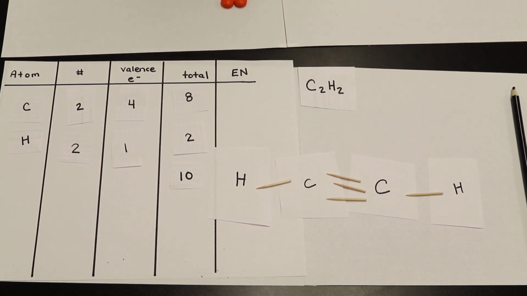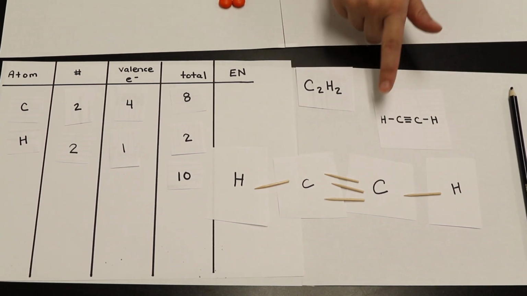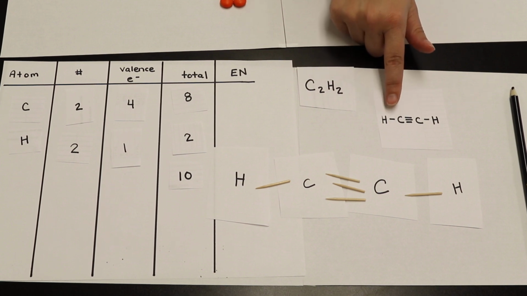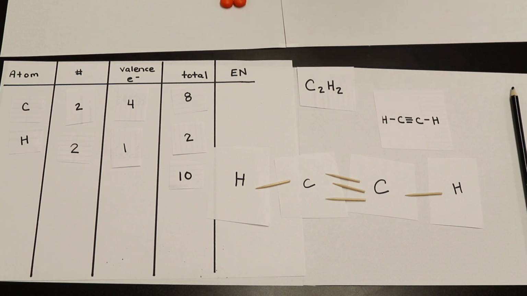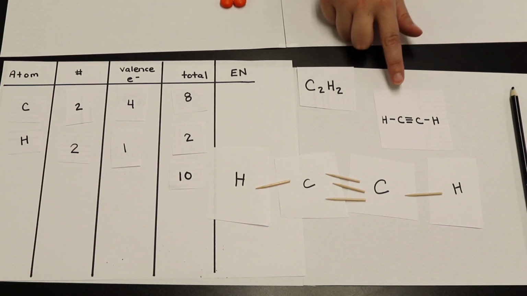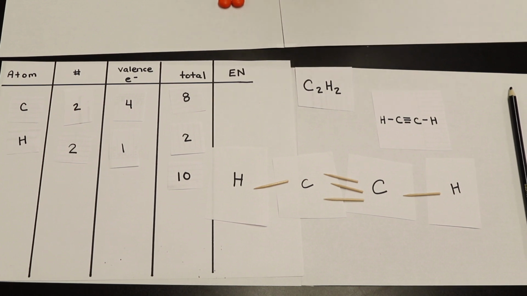If I substitute my line for my 2 valence electrons, this would be my Lewis dot structure of C2H2. The way that we would draw that is H single bonded to a carbon, triple bonded to another carbon, and then single bonded to a hydrogen. Everything has its octet, and we have only used the 10 valence electrons that we are allowed. So this is the Lewis dot structure of C2H2.